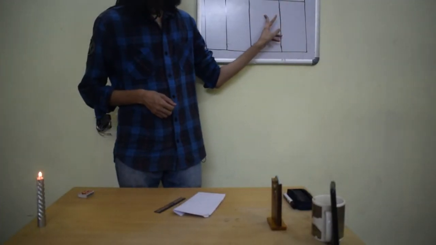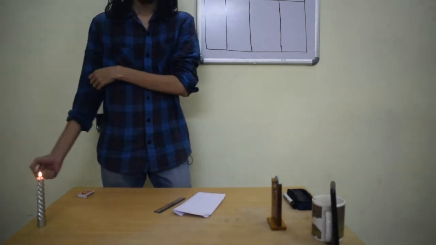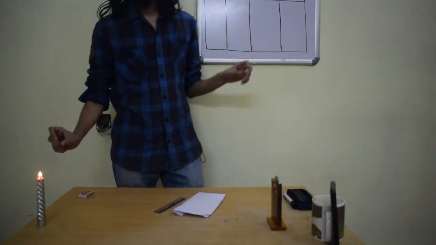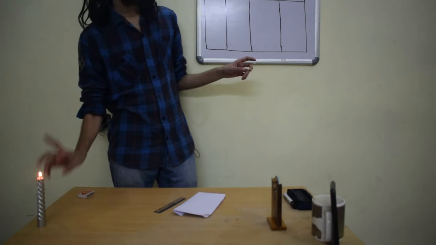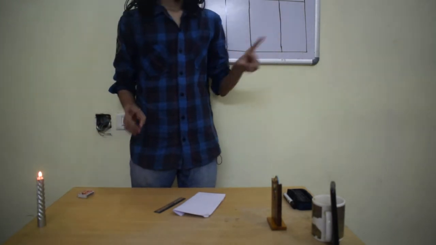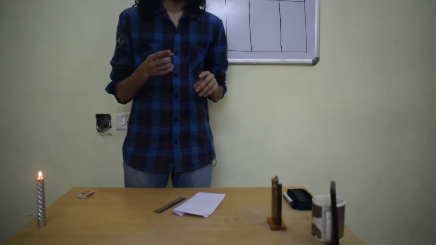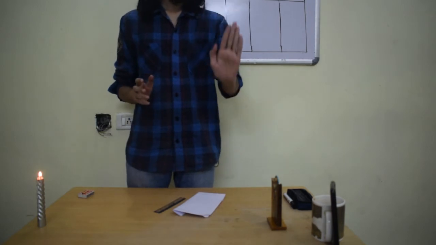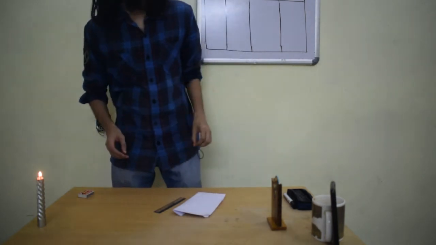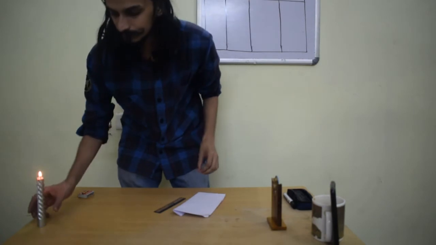I also wrote two properties here: enlarged or diminished, erect or inverted. So basically, is the image bigger or smaller than the object, and is the image upright, erect, as in the same alignment, or is it upside down? Cool. So we're going to begin.